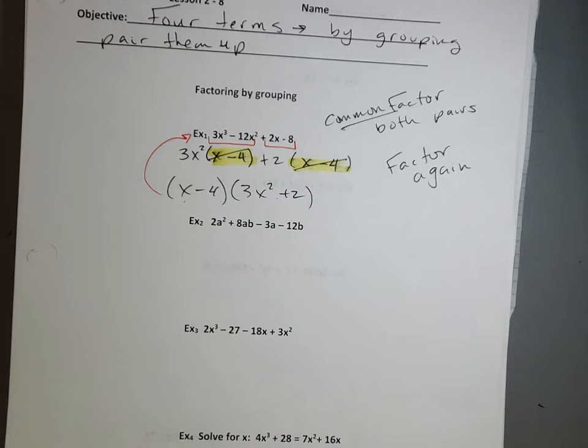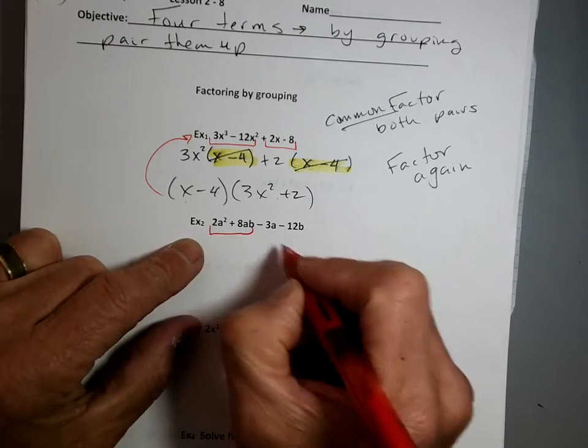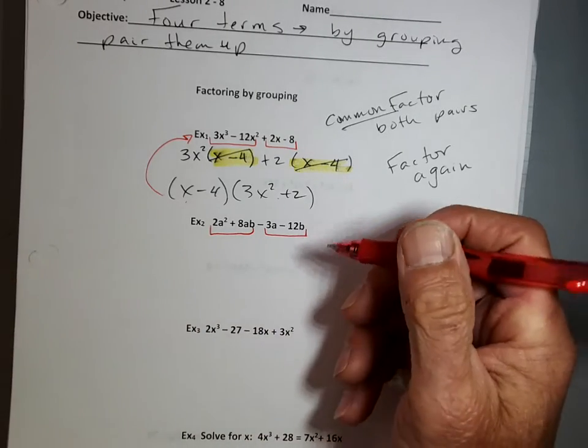All right, we need more practice. Let's do the second example, okay? Same idea. Pair them up. I'm going to put these 2 together and these 2 together. So pair them up, okay?